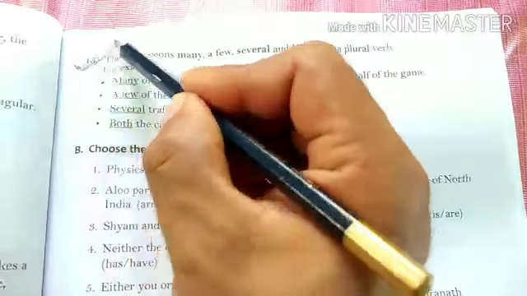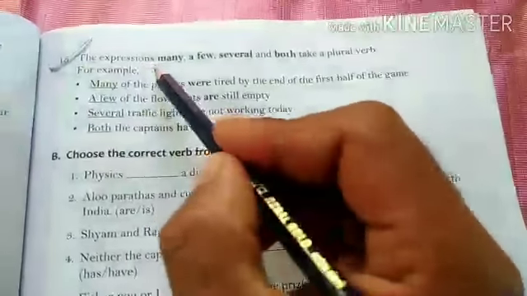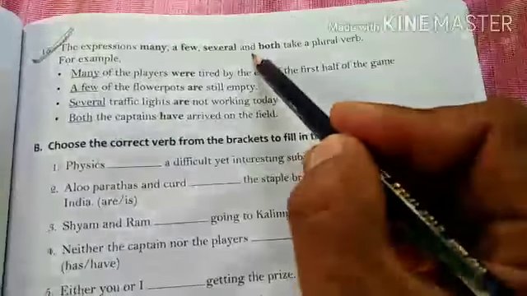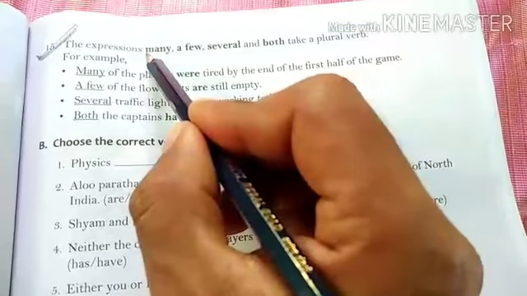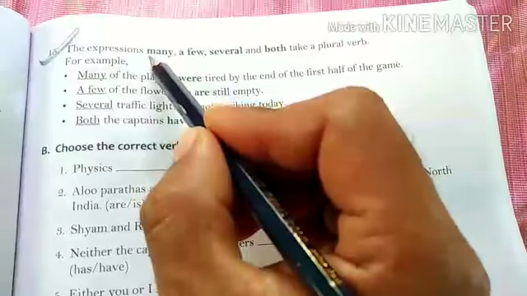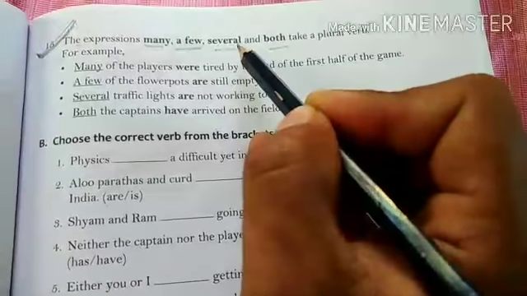Now the last rule in this book about the use of subject and verb agreement, about the use of correct forms of verbs with the number of subjects. The expressions many, a few, several and both take a plural verb. When we use many, a few, several, both with the subjects, then we use a plural verb.